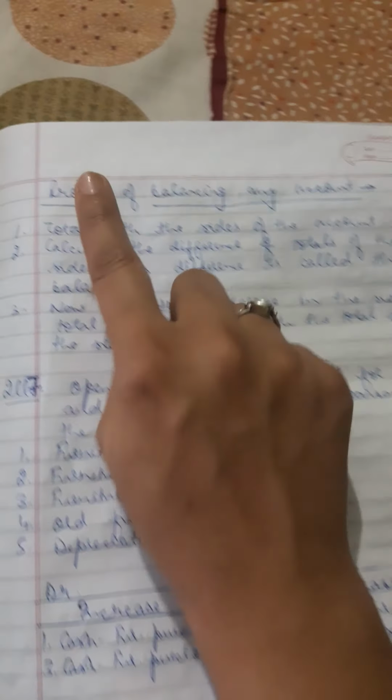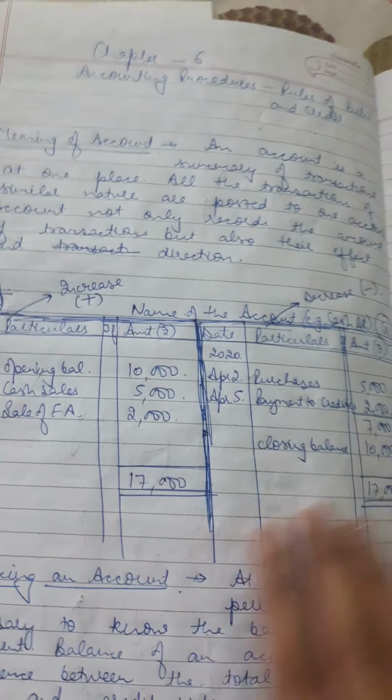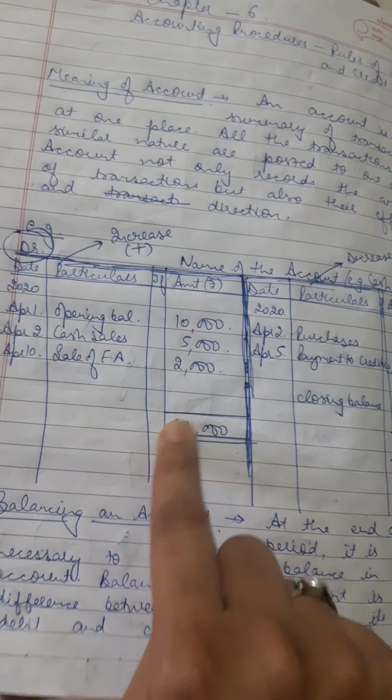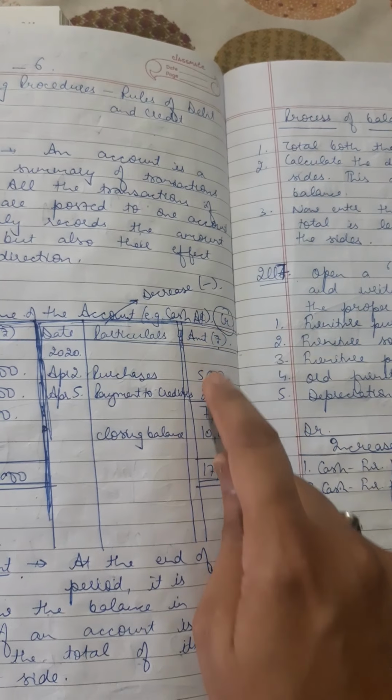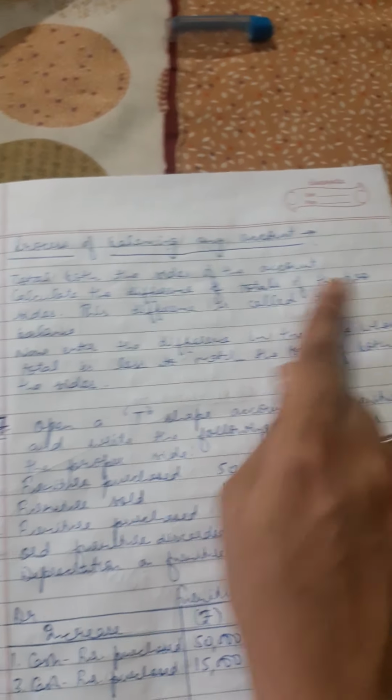Now, what is the process of balancing any account? Practically I have shown you the process. Now, what is the process? First, total both the sides of an account. For example, debit side here was 17 and the total of credit side was 7. We did the total. Then, calculate the difference of totals of the two sides.